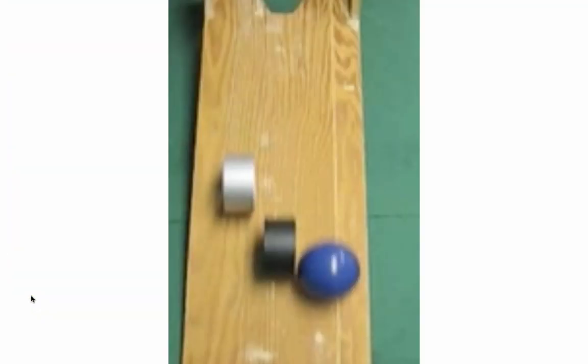The three objects have been put on one level on an inclined plane, and they will be released at the same time, and we will see which one will arrive first, or if all of them will arrive at the same time. This is a shot taken of the three objects as they were coming from the top of the ramp to the bottom of the ramp.